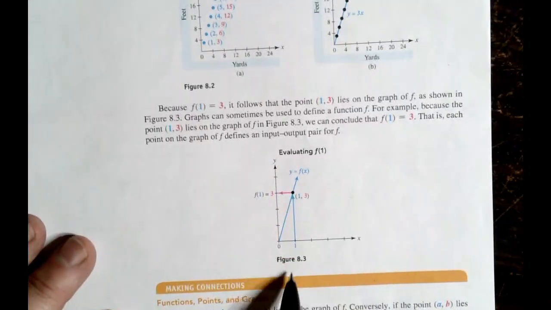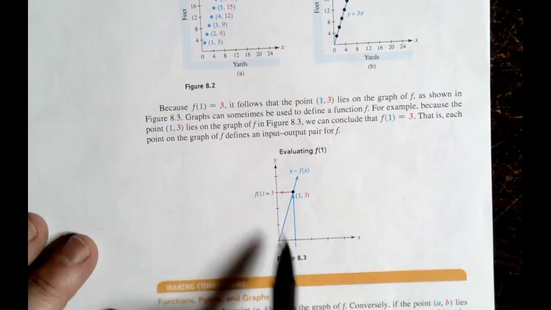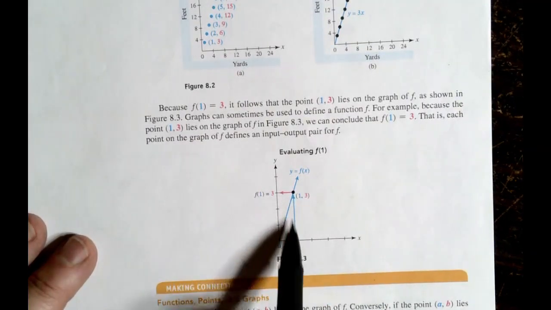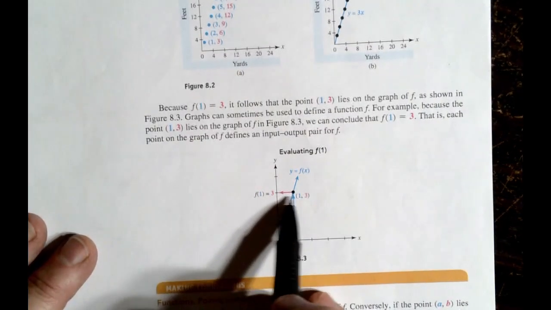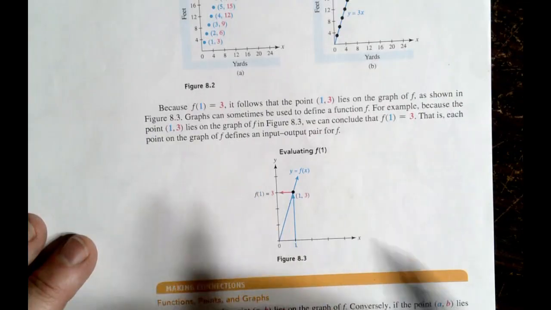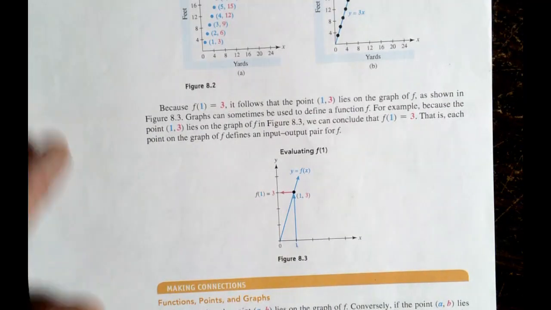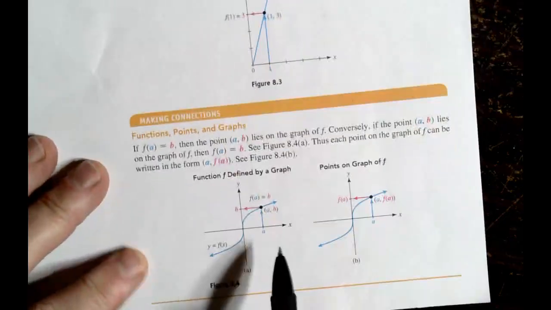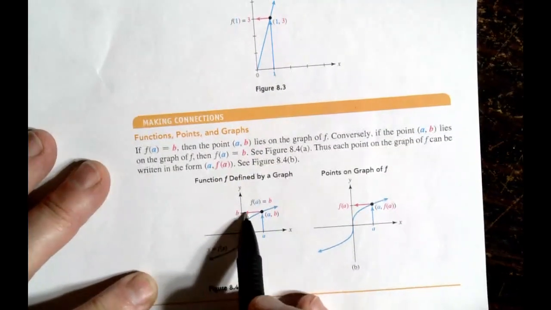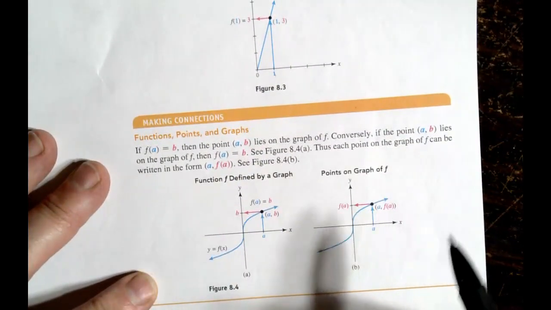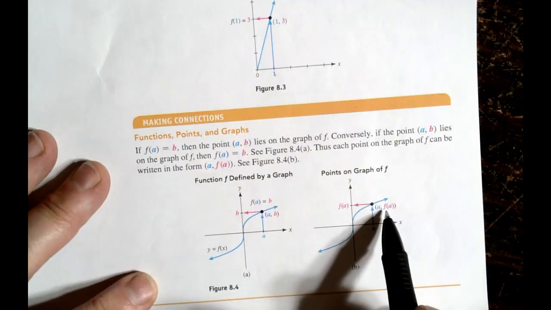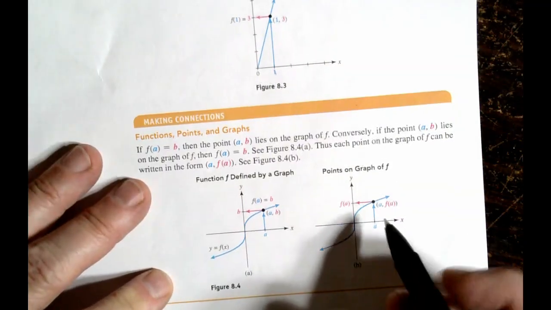And so if you input 1, your output is 3. You go up and down until you hit the graph, and then you go left to right until you see what the y coordinate is. Okay? So if you input A, your output is B. So f of A and B are the same thing, because B equals f of A.